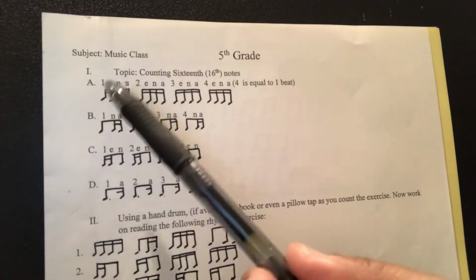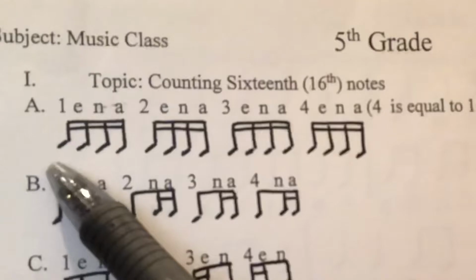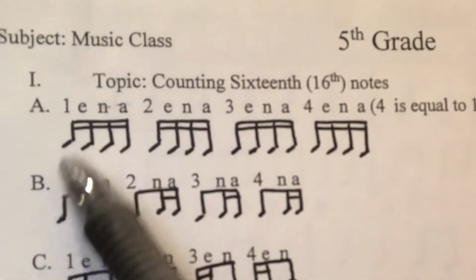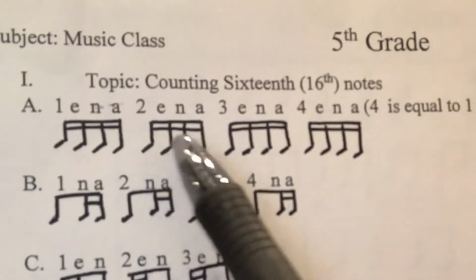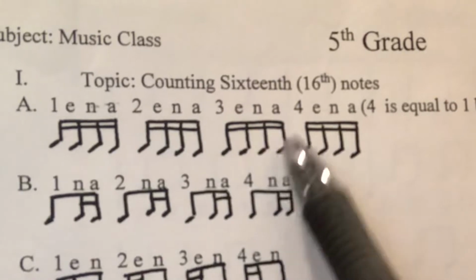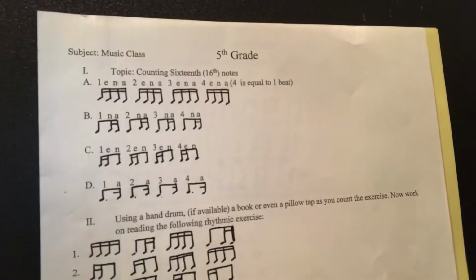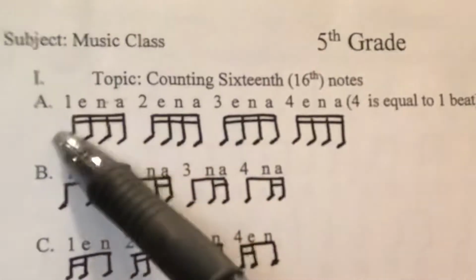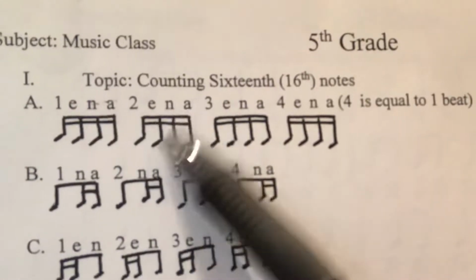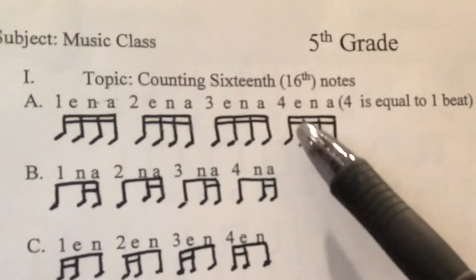Now, when you count your 16th notes, we've learned it before. We go 1 E and a, 2 E and a, 3 E and a, 4 E and a. Count that again with me. 1 E and a, 2 E and a, 3 E and a, 4 E and a.